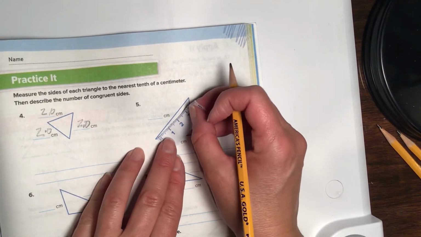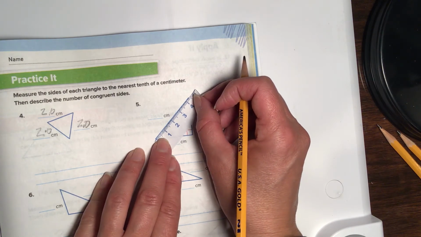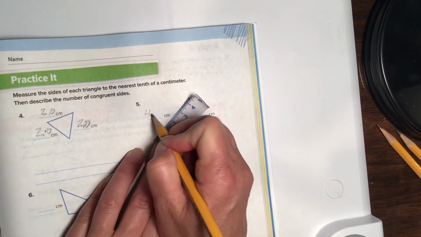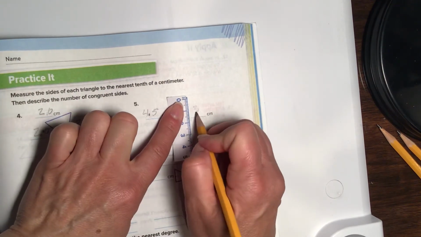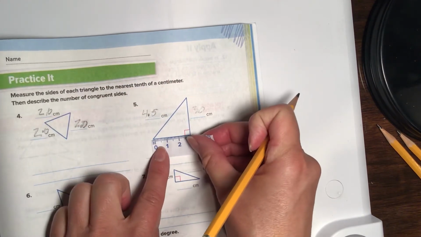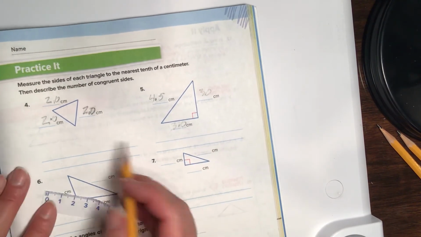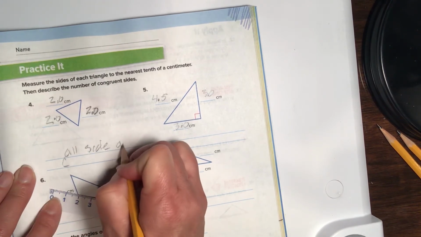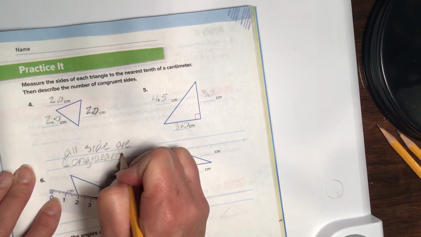We are measuring along that long one, and it's going to be about, it's not quite 2. I'm going to put that there anyway. It's really close to 4.5. And we're going to come down here, and that's going to be 3 centimeters. And then we're going to measure right here to 3 centimeters. And what do we notice here about these ones? All sides are congruent.